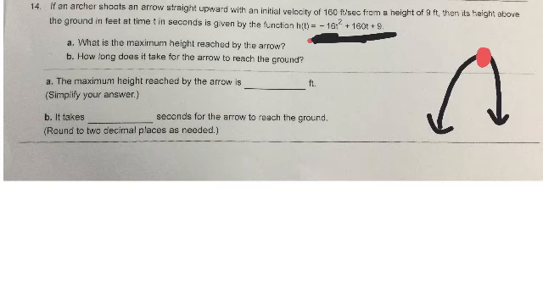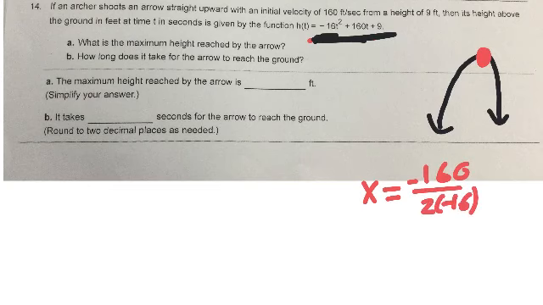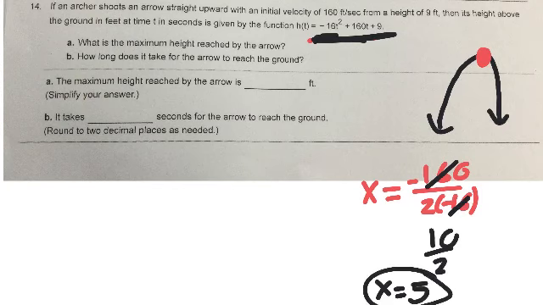So to find the vertex, I would use the formula to find the axis of symmetry, which is x equals negative b over 2 times a. Okay, if I simplify that, negative 16 and negative 160 would give positive 10, and then 10 over 2 would be 5. So we would get x equals 5 is the axis of symmetry. So that means at 5 is where it reaches its highest value.